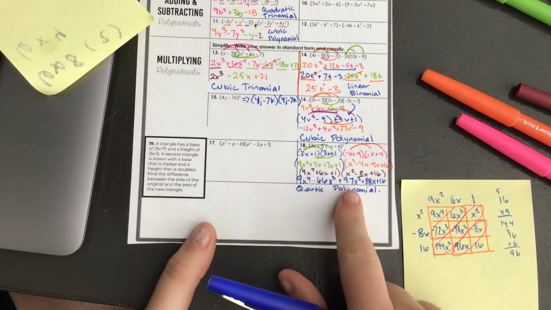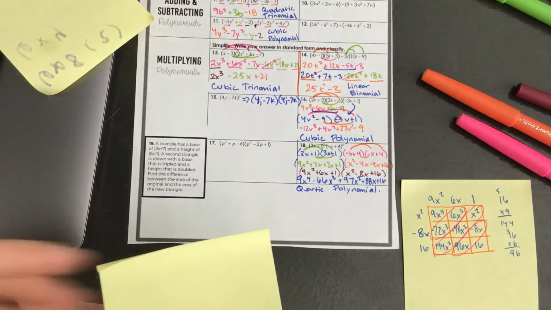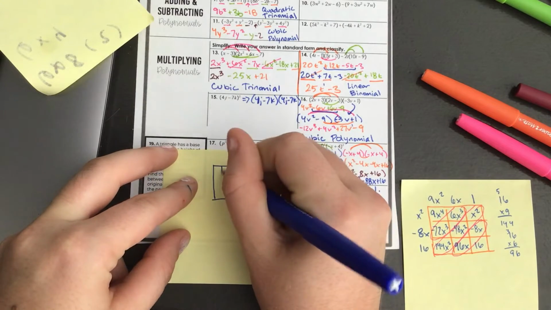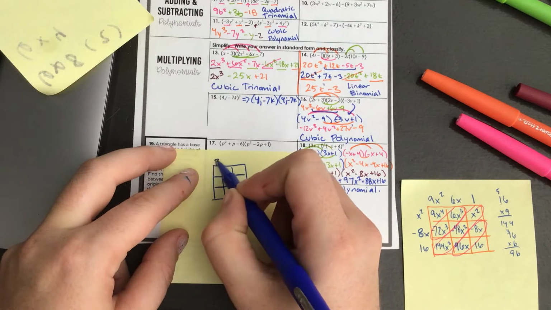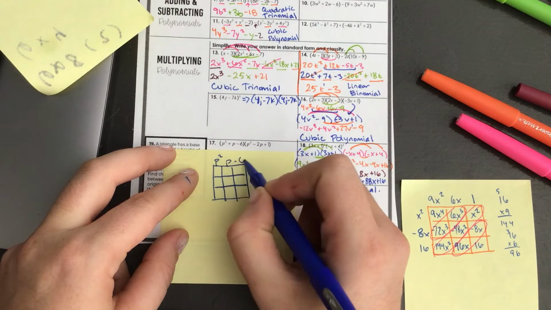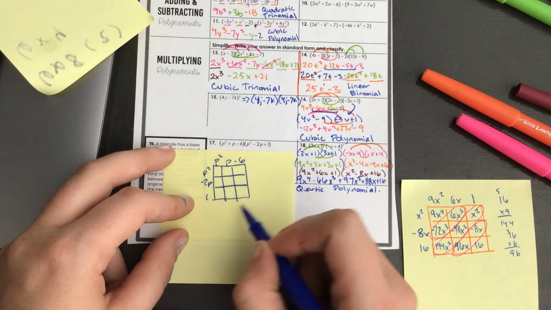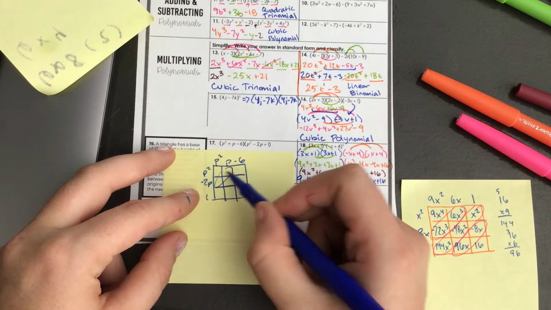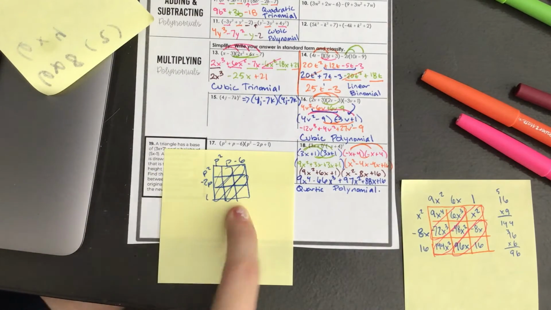I'm thinking since I did this one for you guys, you can probably do this one on your own. Remember, if you have a trinomial times a trinomial for number 17, you can just build that 3 by 3 box. Do p squared, p, negative 6, p squared, negative 2p, and a 1. Multiply everything in, and then you're going to combine all like terms. Remember, they're going to be on the diagonals. And then write your classification.